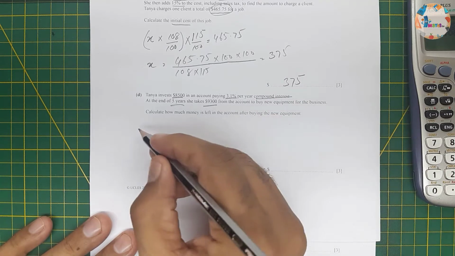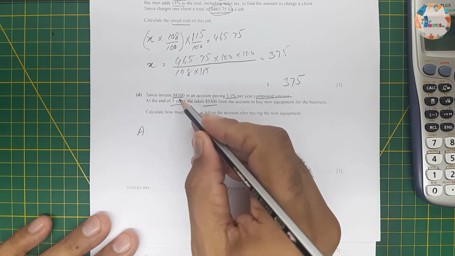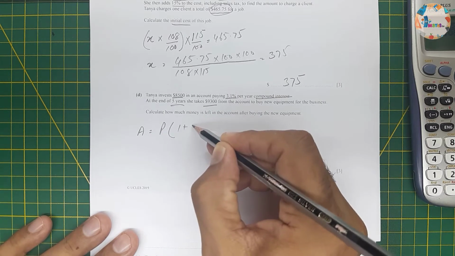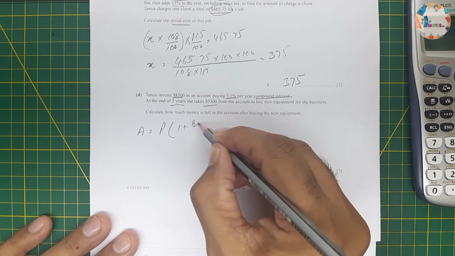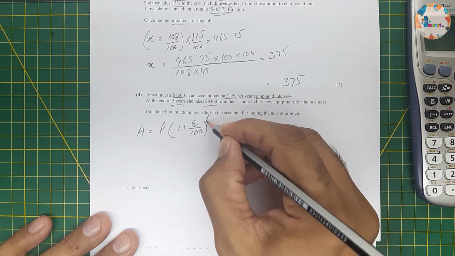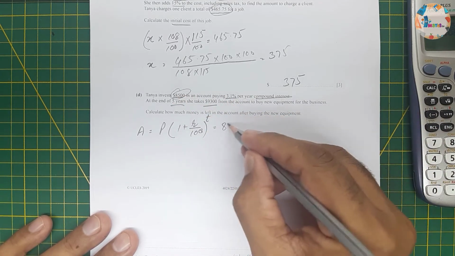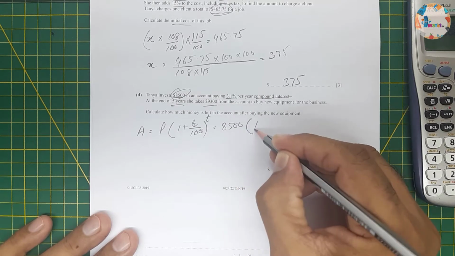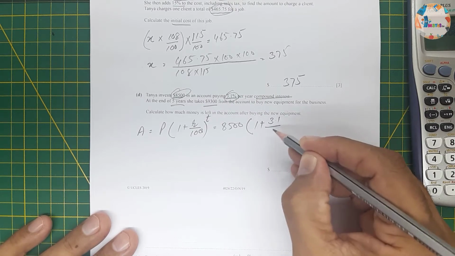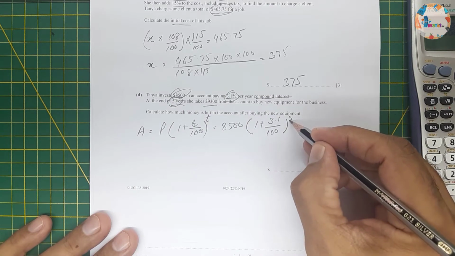So first of all, we will calculate the amount which she will be getting after 5 years. So amount will be equal to principal amount into 1 plus rate over 100, and this will be raised to the power of the time duration. So we can replace the values. This is the principal amount, so 8,500 will be multiplied by 1 plus the rate, which is 3.1, so 3.1 divided by 100, and raised to the power of 5 years.